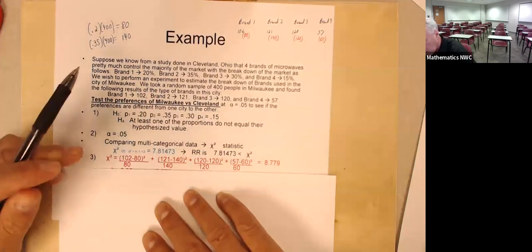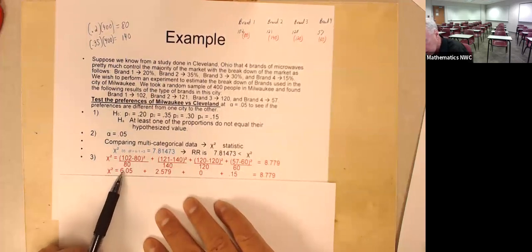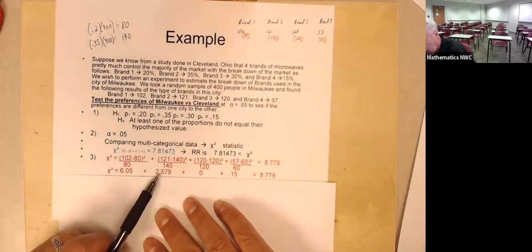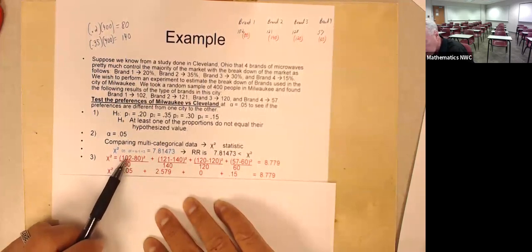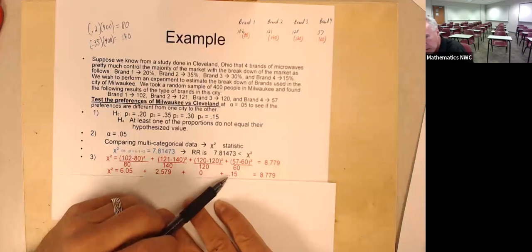Notice these first two give me a fairly significant amount, 6.05 from that comparison. This one, not as much. It was 19 off, but because I expected more, 140 versus 80, it didn't generate as big an amount. Here, when I was 22 off and I expected 80, that's a pretty big miss. That's why it generated a fairly significant amount, 6.05. Here I didn't generate any, here very little, 0.15.